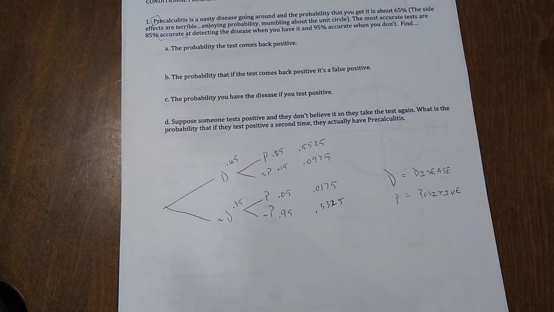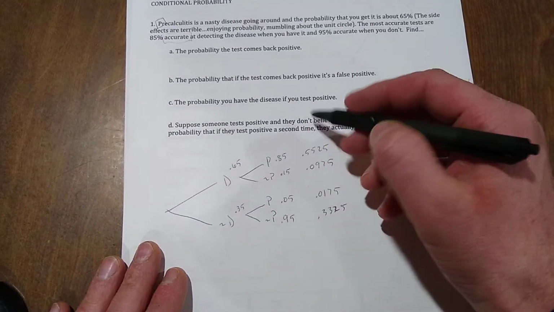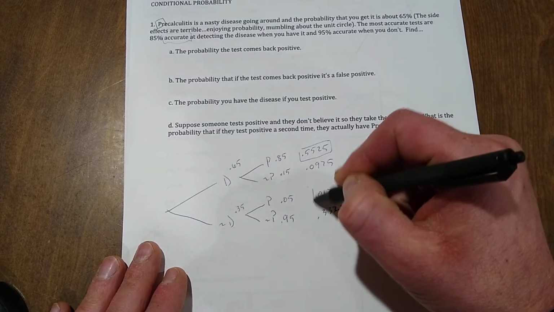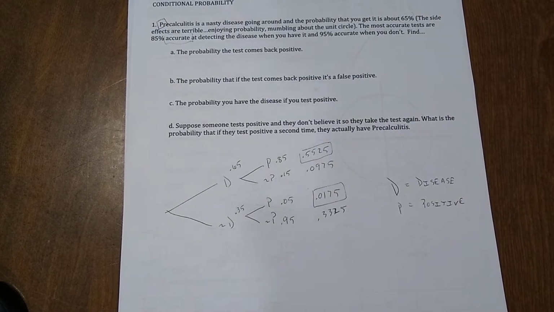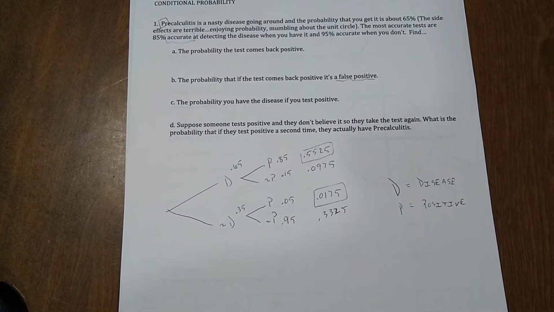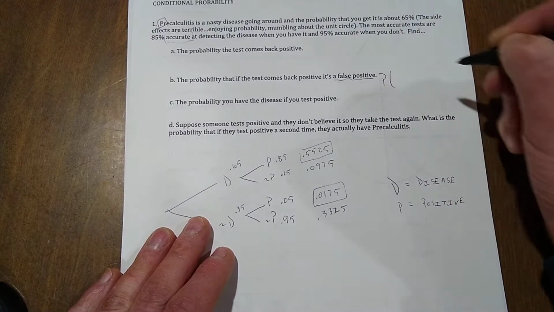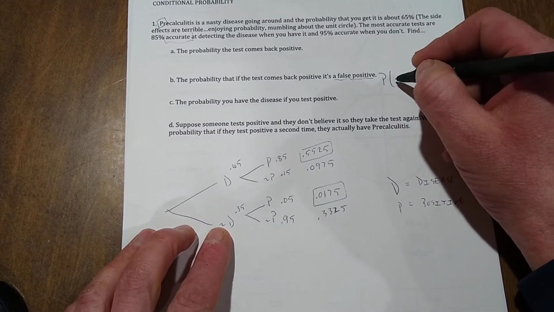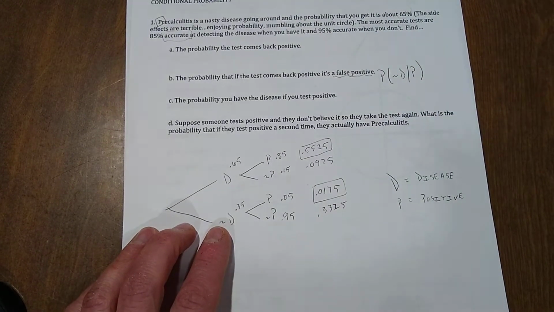All right, what's the probability the test comes back positive? I'm not going to necessarily add all these things up because I think you can do that, but you see there's 2 ways to test positive. Here's one way and here's the other. So add those 2 up and you'll have it. The probability if the test comes back positive, it's a false positive. Ooh, false positive. What that means is that it says you have the disease, but you don't have the disease. That's what it means to have a false positive. If I wanted to put it in symbols, it says, what's the probability that you don't have the disease, given that you test positive? That's how we would write it in symbols.